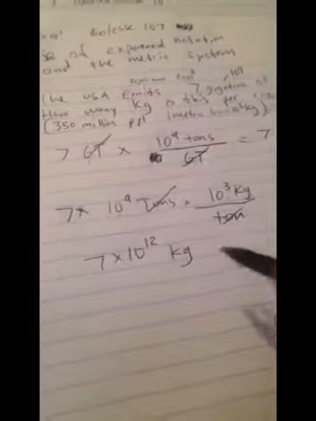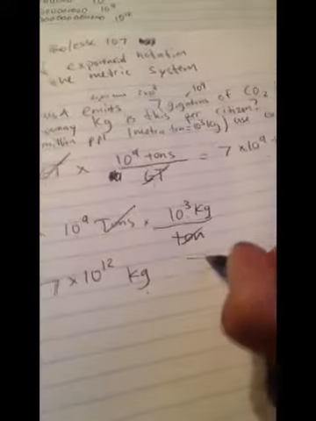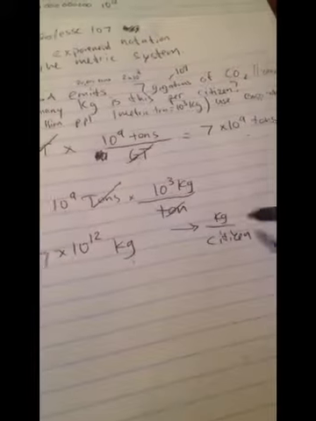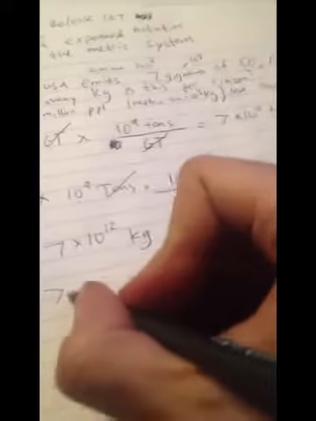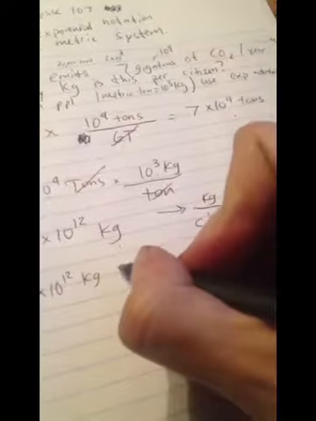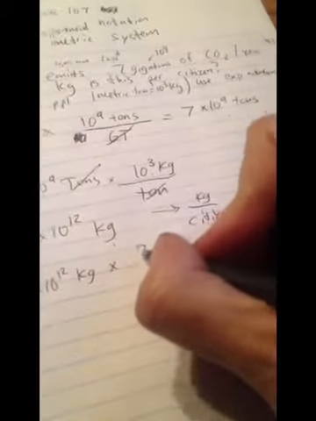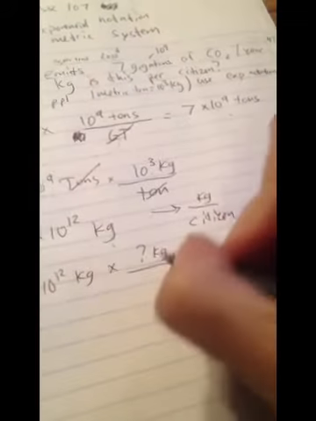Okay, so now we have kilograms. And eventually we're going to want kilograms per citizen. So how do we get kilograms per citizen? We simply multiply 7 times 10 to the 12th kilograms times how many kilograms per citizen.